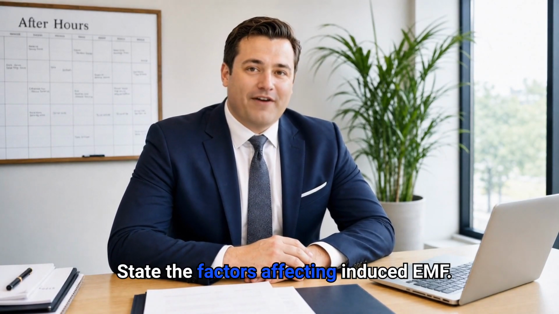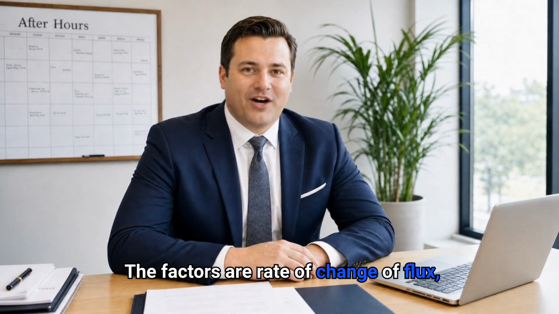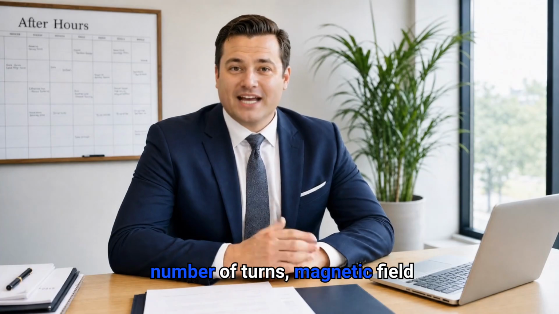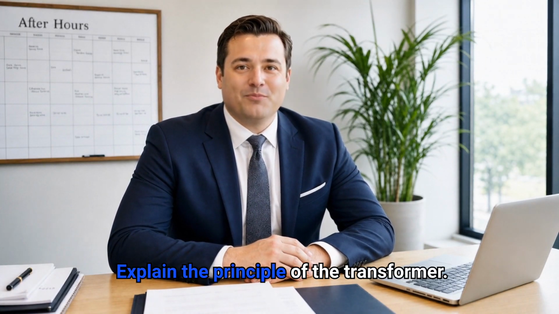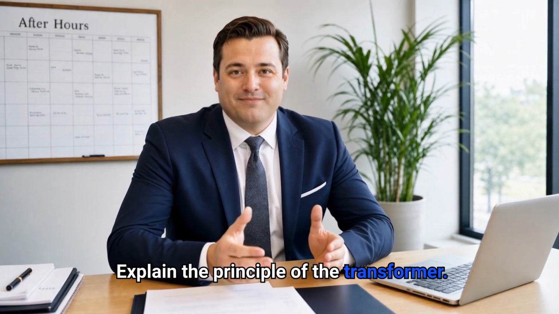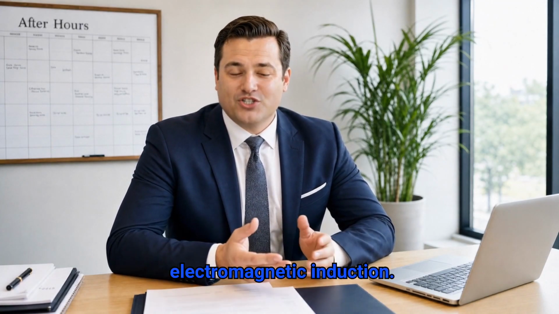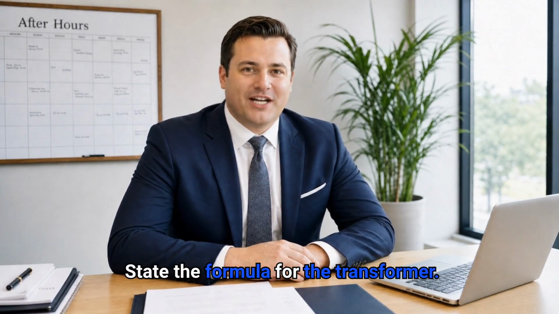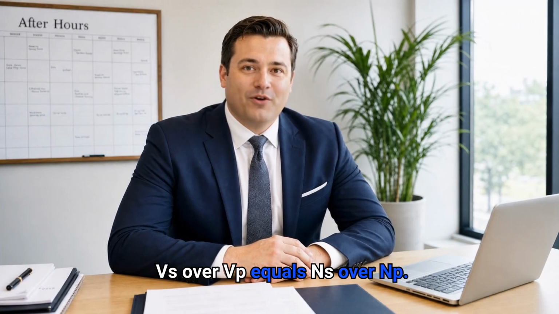State the factors affecting induced EMF. The factors are rate of change of flux, number of turns, magnetic field strength, area of coil, and angle. Explain the principle of the transformer. A transformer changes voltage using electromagnetic induction. State the formula for the transformer. Vs over Vp equals Ns over Np.